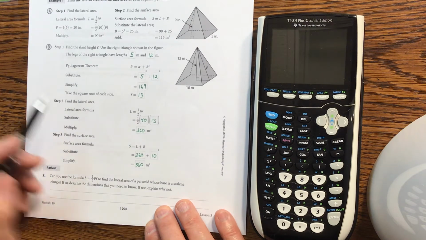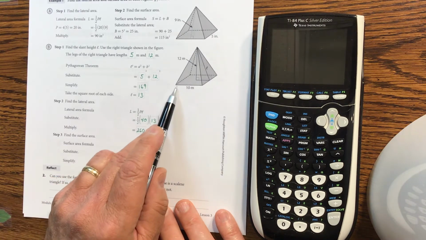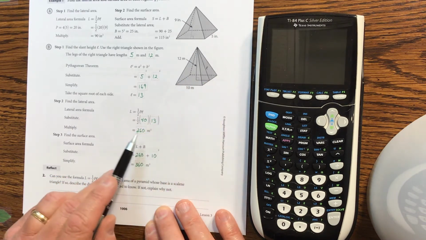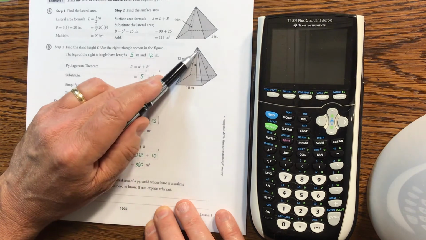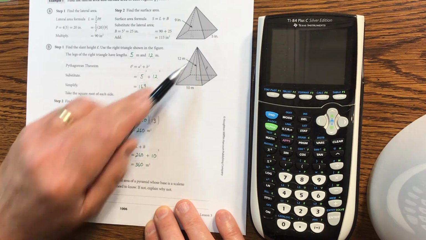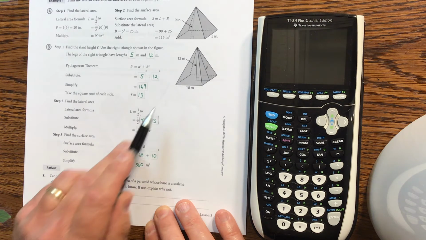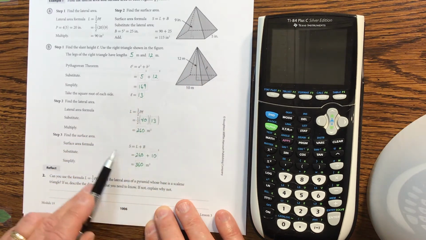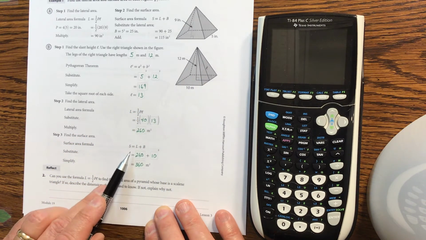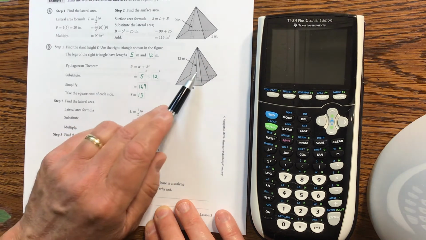Now to find the lateral area, we take 1/2 times the perimeter, which in this case, there are 4 sides, so 4 times 10 is 40, times your slant height, which is 13, and we get 260 square meters. That is the top part here. The next part down here is finding the total surface area. The lateral area, once again, is that outer part.